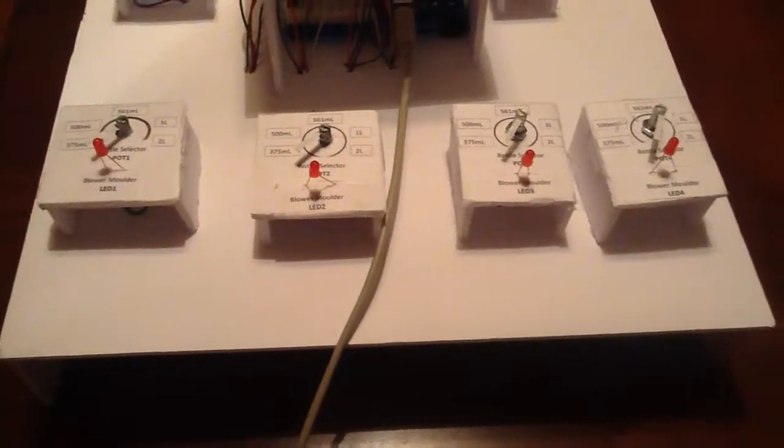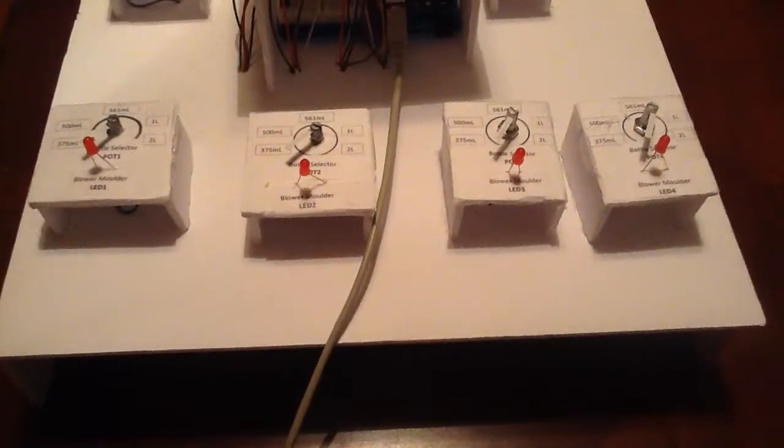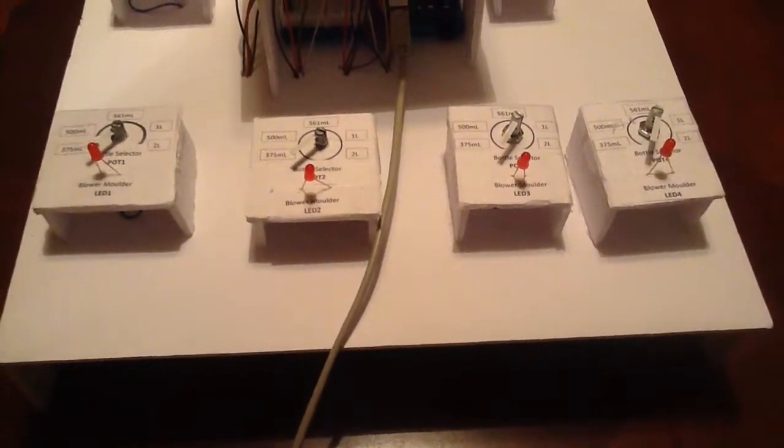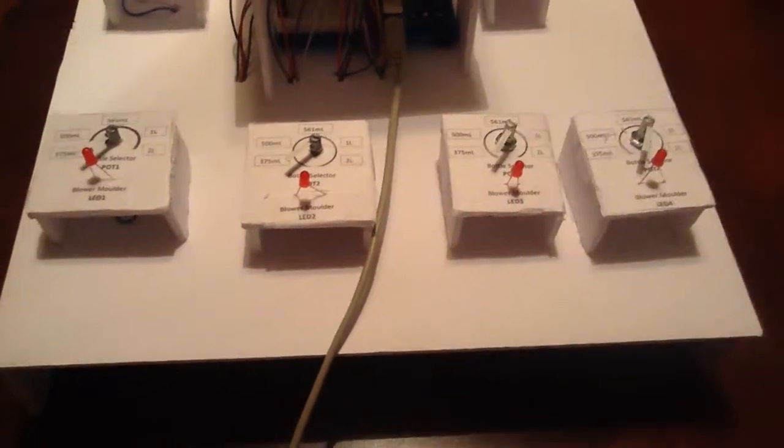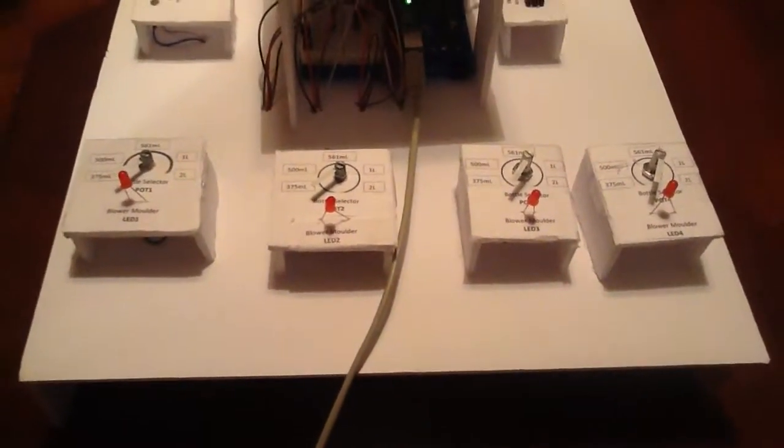And then the LEDs are showing when the system is on. So if the LED is off, that means that the blower molder does not require any air. As soon as you see the LED come on, you know that air is required for that system.